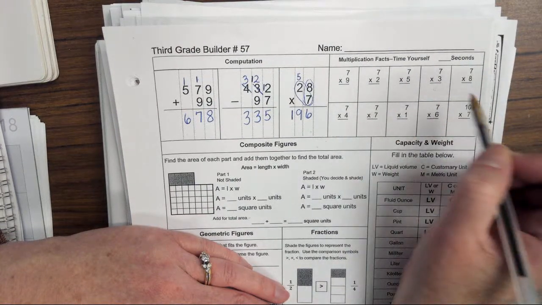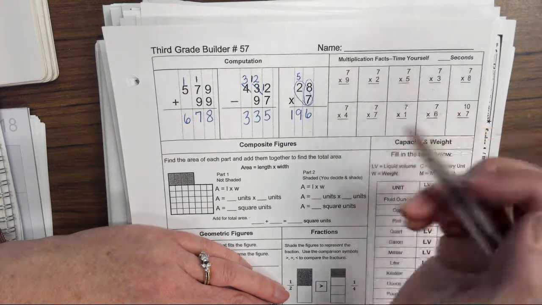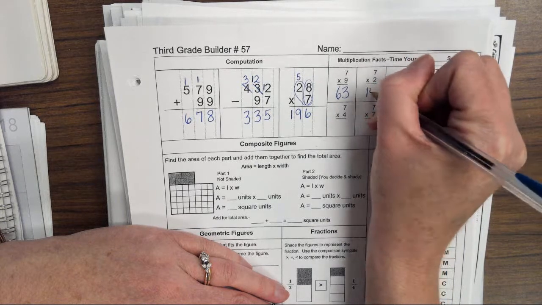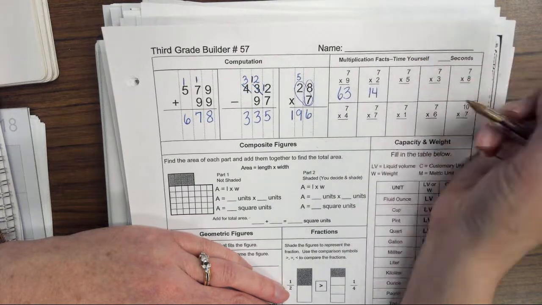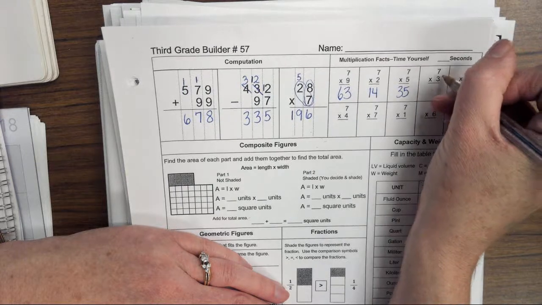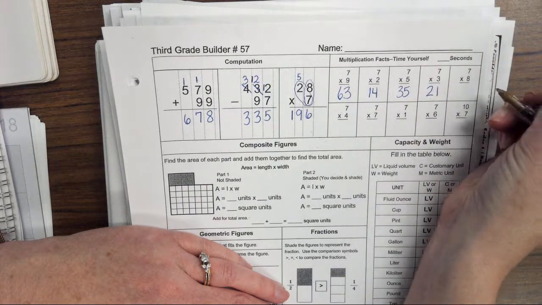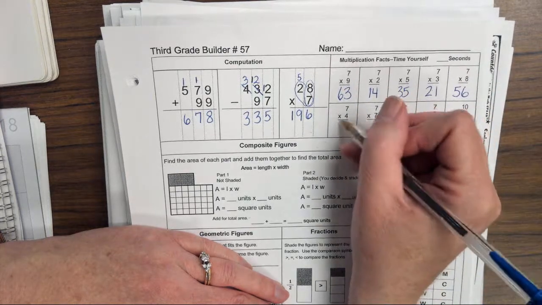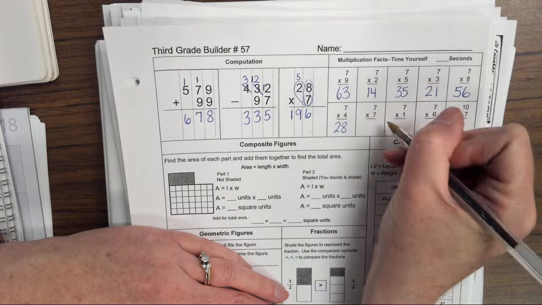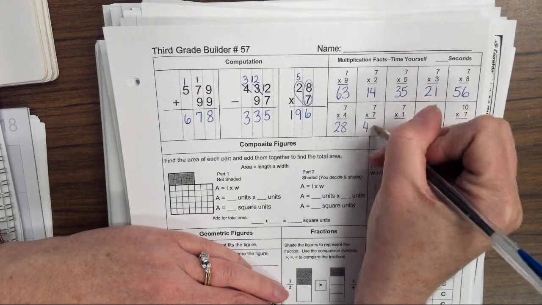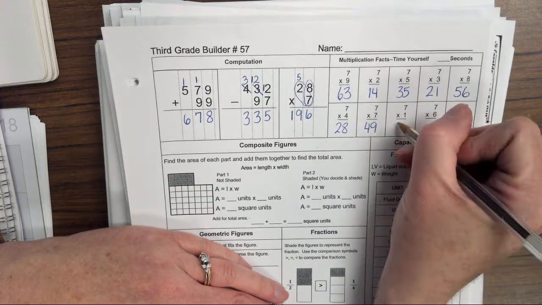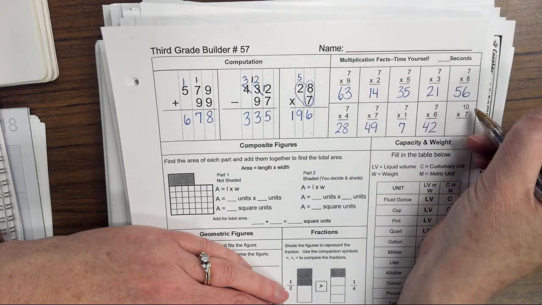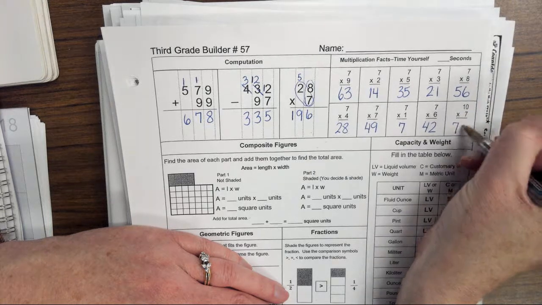Now our facts. We have sevens. 7 times 9 is 63. 7 times 2 is 14. 7 times 5 is 35. 7 times 3 is 21. 7 times 8 is 56. 7 times 4 is 28. 7 times 7 is 49. 7 times 1 is 7. 7 times 6 is 42. And 10 times 7 is 70.